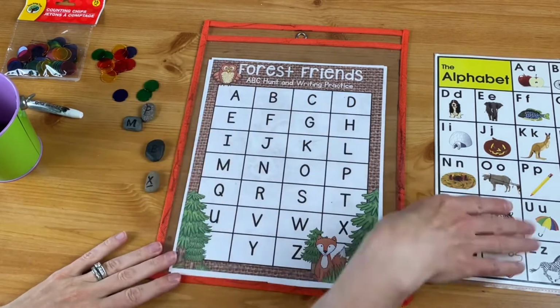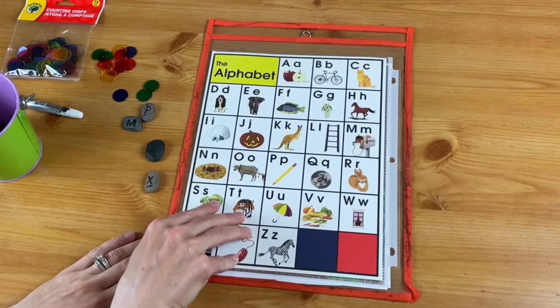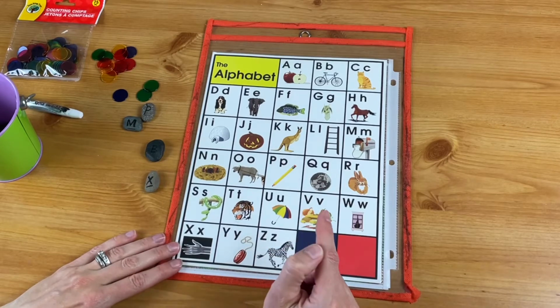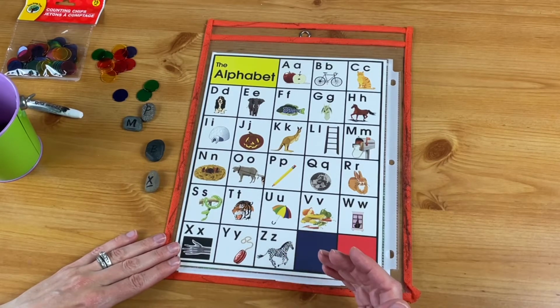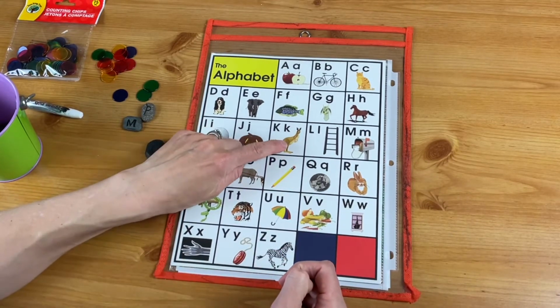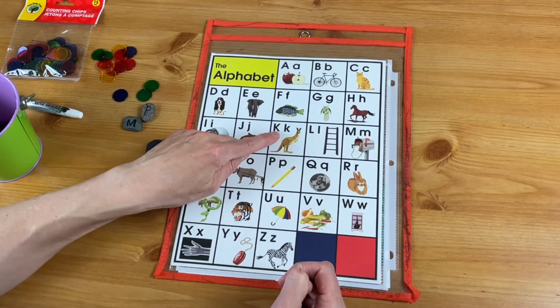You can do that also if you've got an ABC chart that's more like this. This could be a great thing to help them with the sounds too, because they get a little help. So like they've already got the kangaroo picture here, so that might remind them, oh yeah, K makes the K sound.